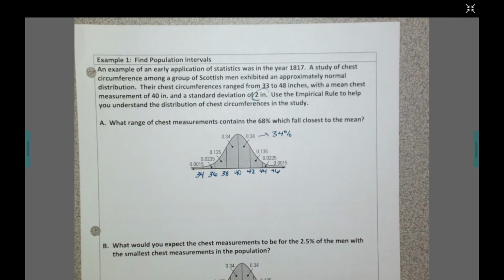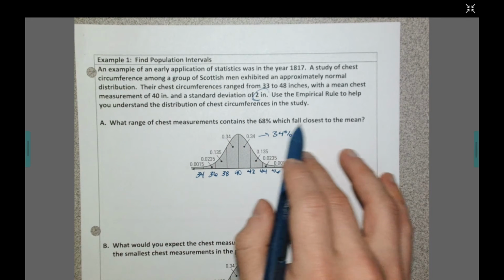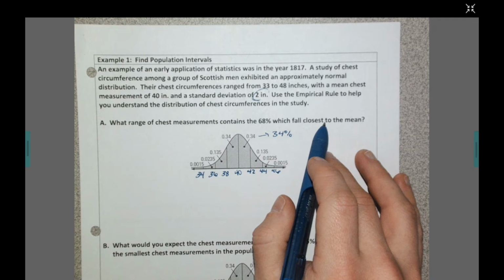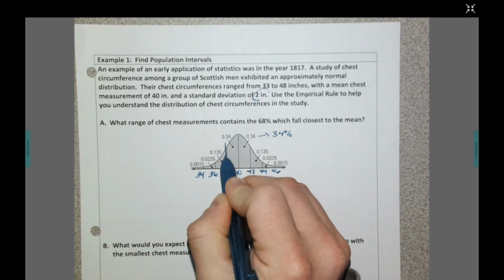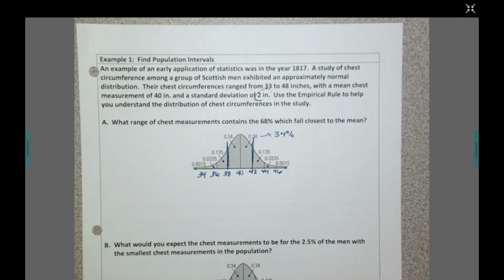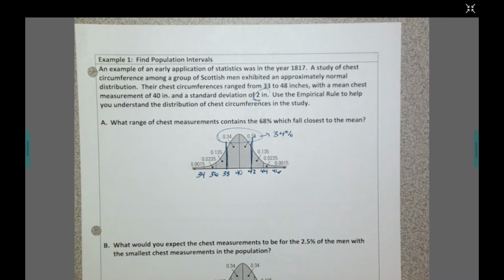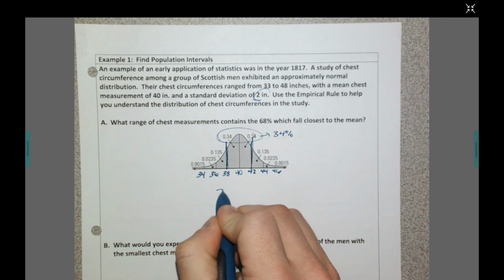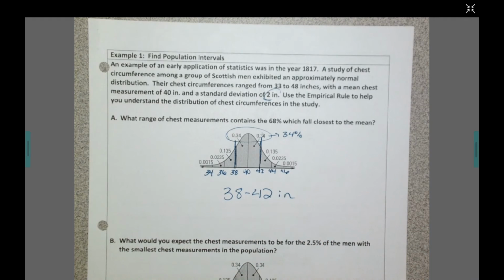Okay, so our question is, what range of chest measurements contains the 68% that fall closest to the mean? So 68% is going to be these middle 2 regions. So we always work our way out. I'm going one to the right, one to the left. I add those together. It gets me to 68%. So our range would be from 38 to 42 inches. We're going to have 68% of our data.